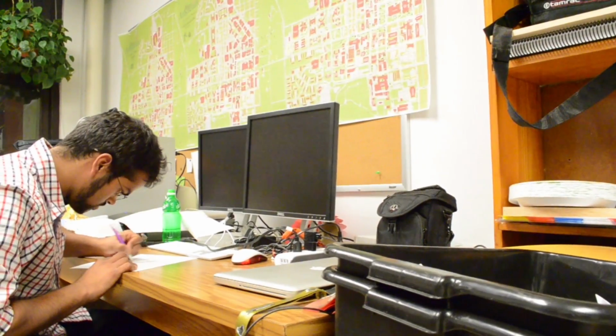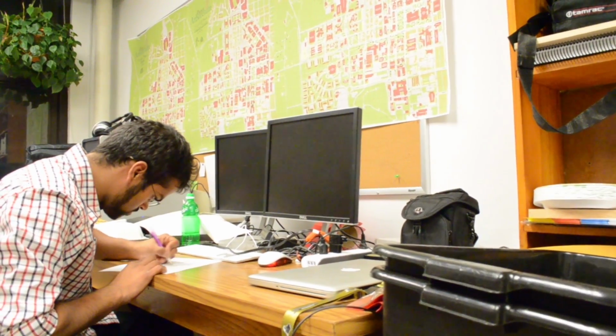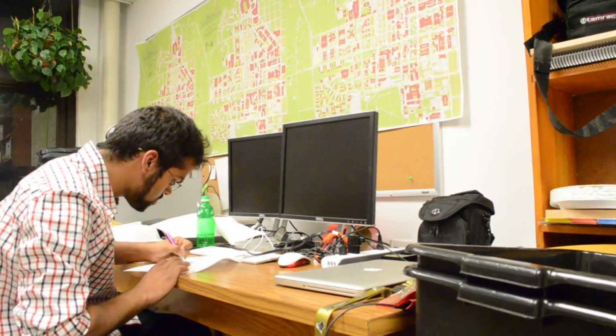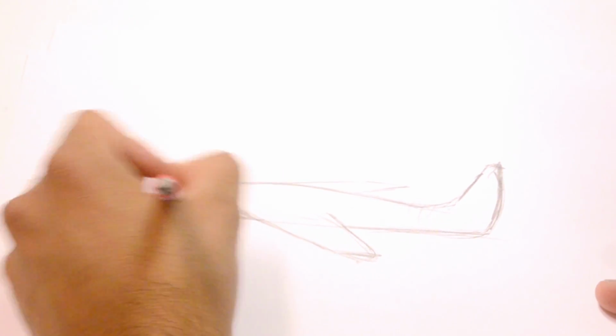The problem with sketching is that it requires some level of artistic skills and has a limitation of a two-dimensional media. As you can see, I'm trying my level best to make a sketch of an airplane, but I'm not able to induce a three-dimensional perspective to it because of my limited skills and the paper being a two-dimensional object.